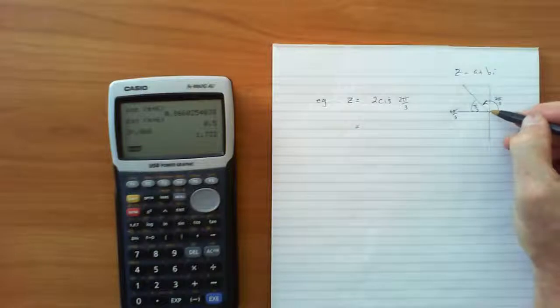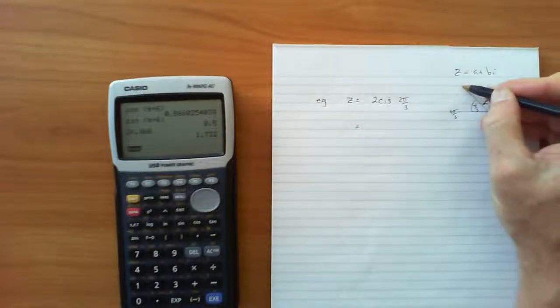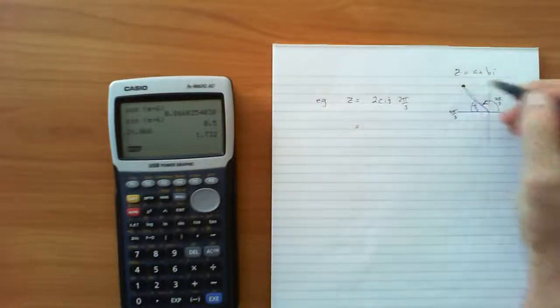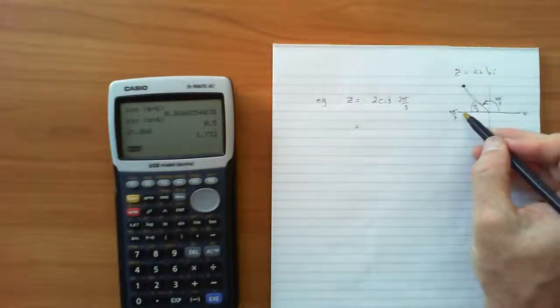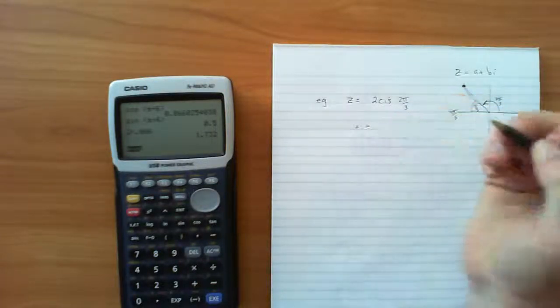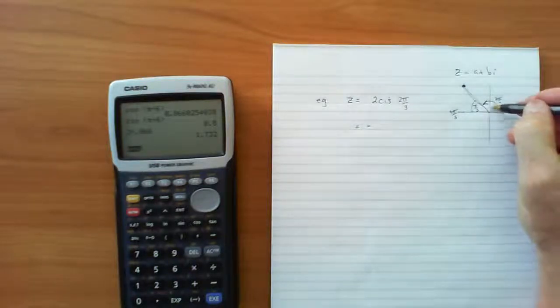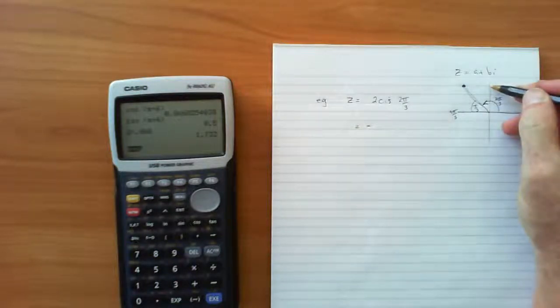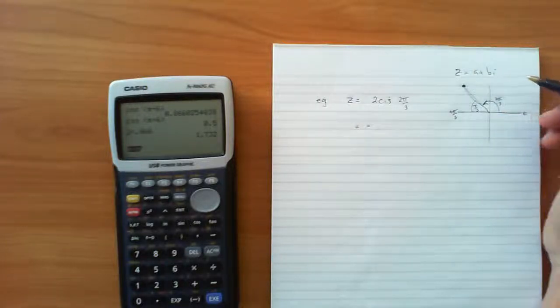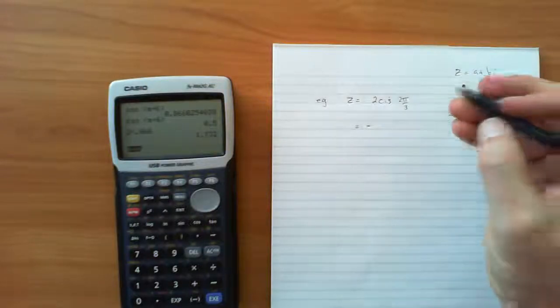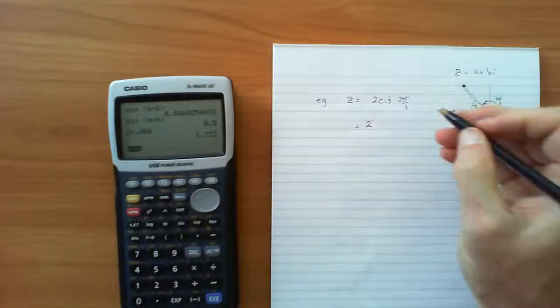If our complex number is out here somewhere, I know that its real component should be negative, and I know its imaginary component should be positive. So really I should be getting a negative a plus bi. But anyway, let's keep working this out and see what we get.